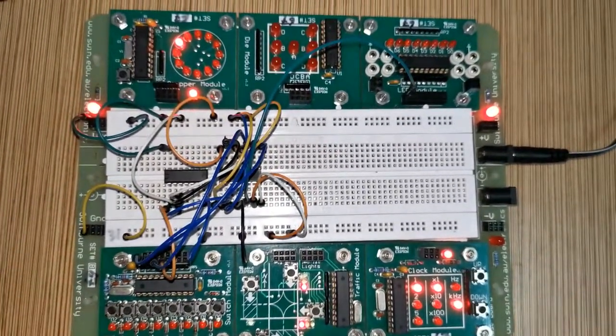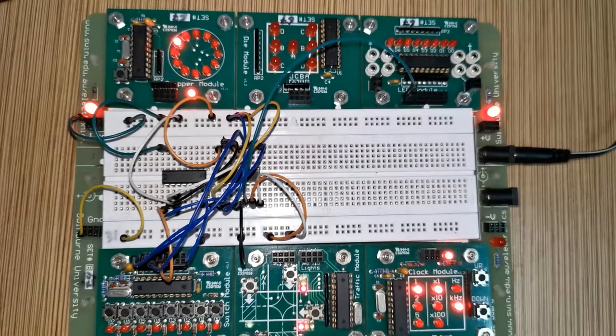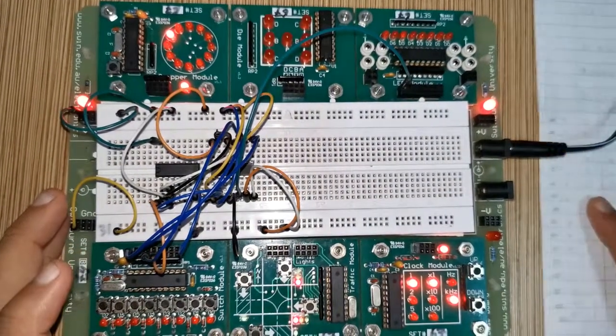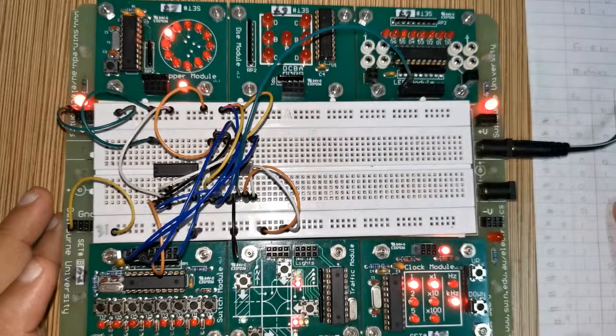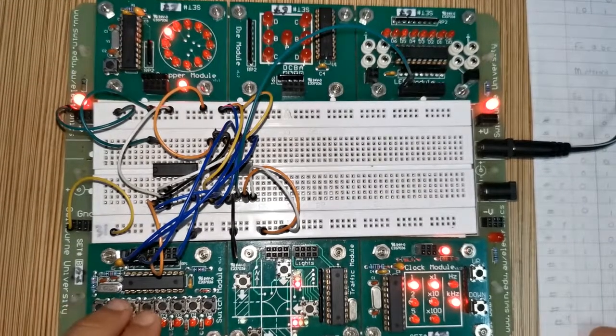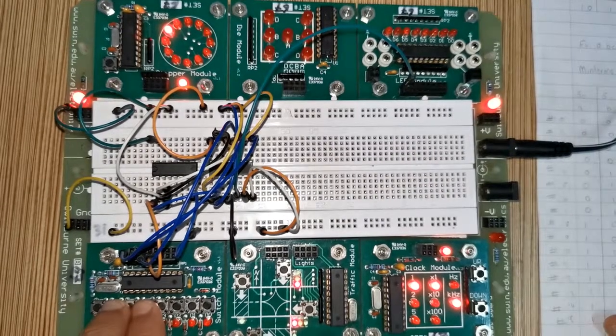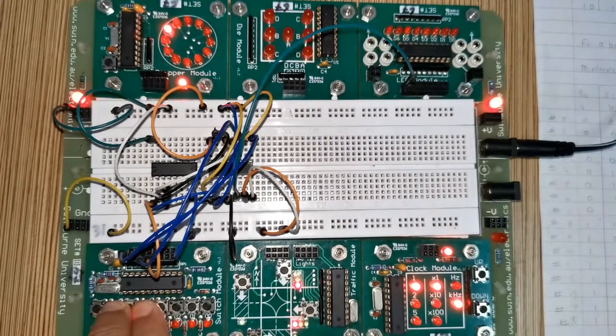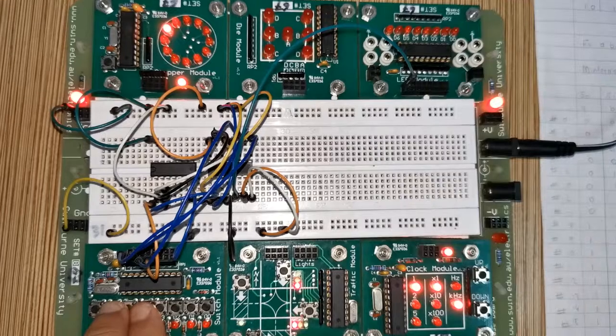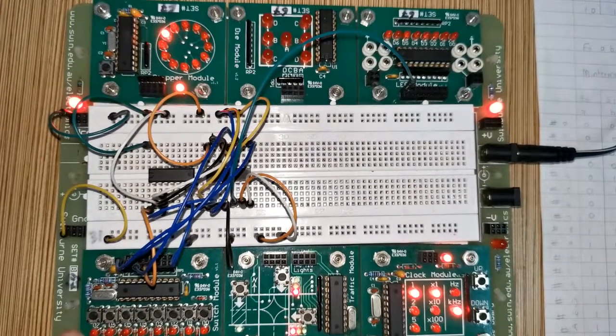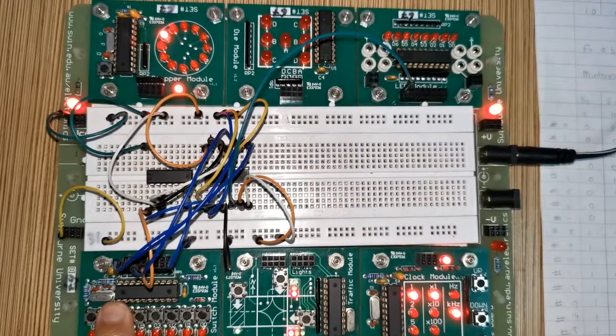For example, if we look at number 5, it's 0, 1, 0, with the D switch turned on, it should return a positive value. As you can see, it's turned on here. Number 6, 0, 1, 1 will give you a positive value.